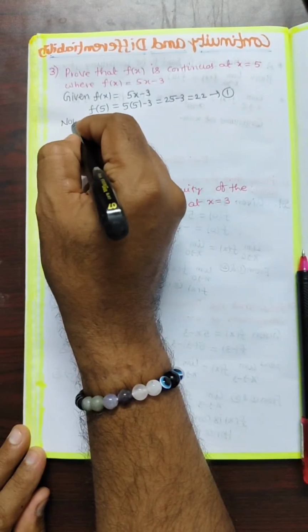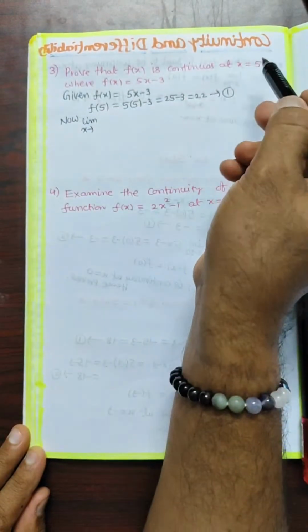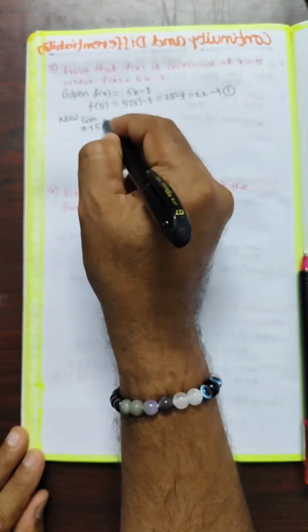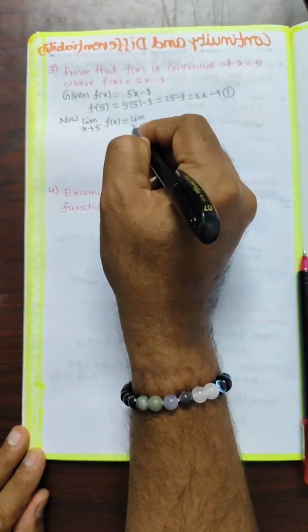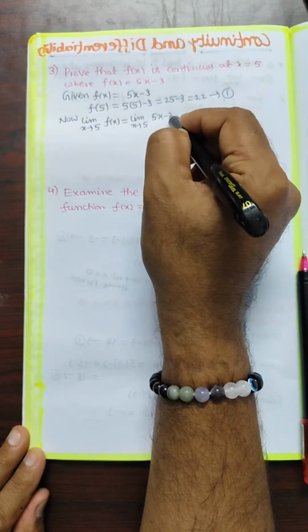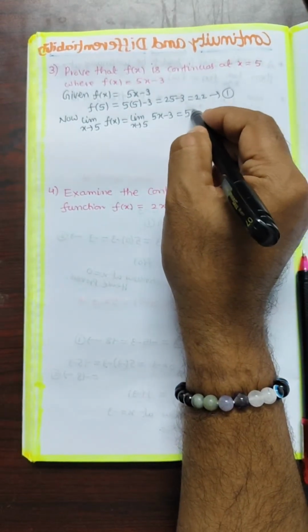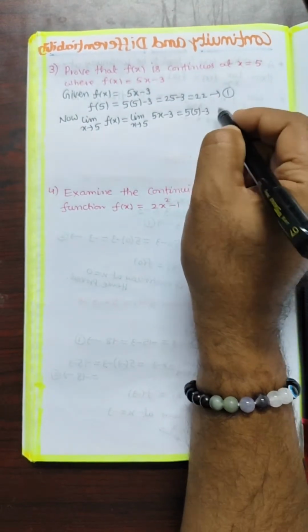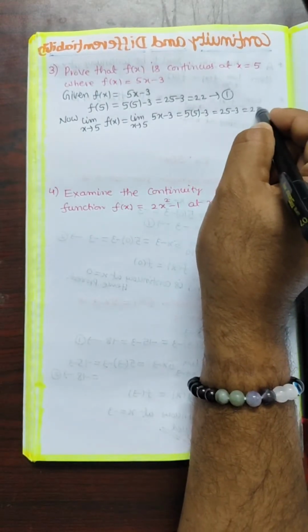Now consider limit x tends to 5, f of x. Limit x tends to 5, f of x means 5x minus 3. X is equal to 5, substitute in this: 5 into 5 minus 3, which is equal to 25 minus 3, 22.